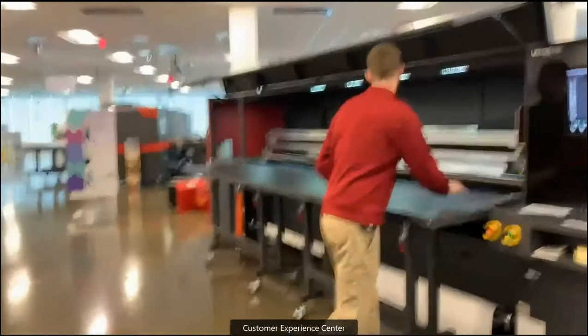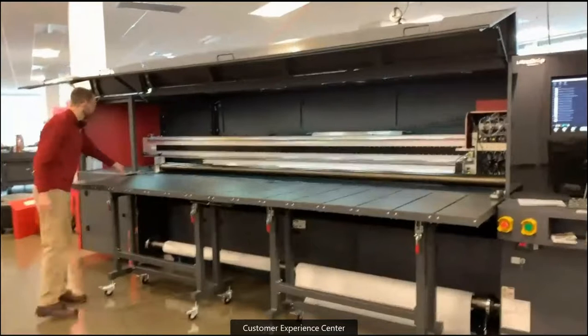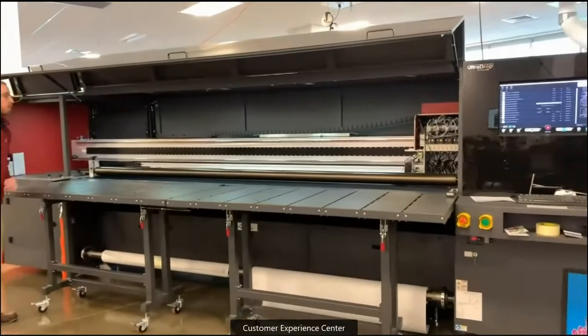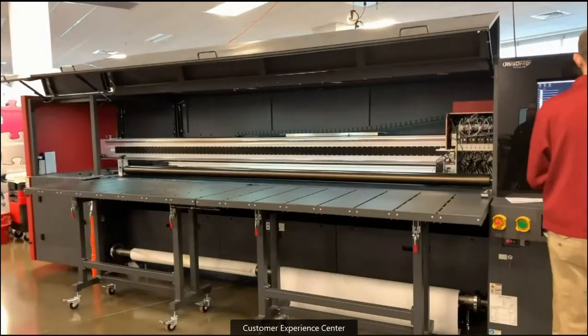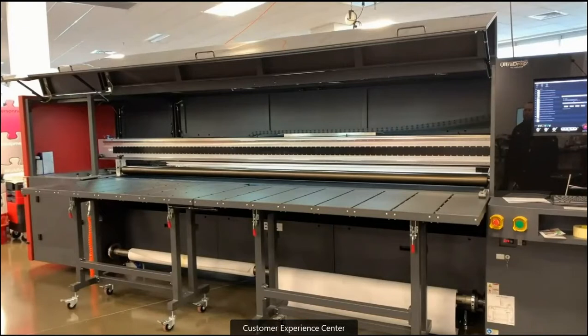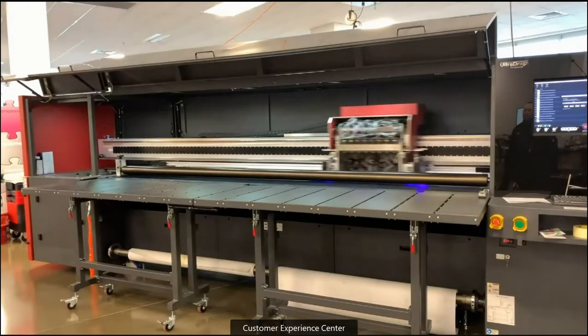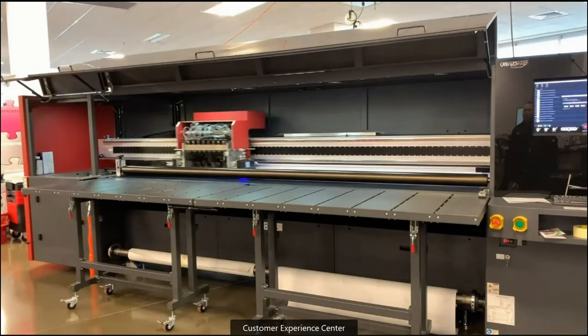It makes going from different material really easy. No need for any operator to do any sort of manual measurements. So the carriage has found the height. Here's the print. This is just a 4x8 sheet of chloroplast.